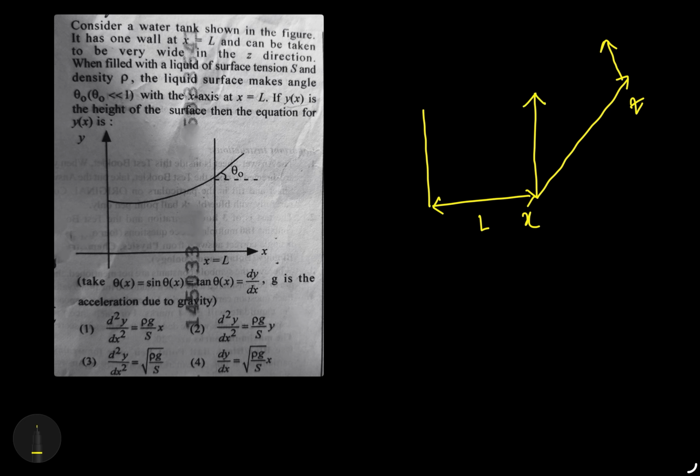And we can take the height of the tank as in the y direction, right? And there is a liquid which has a surface tension of S filled in this tank, okay? And the liquid surface, as we move towards the x direction, has risen up to an extent and is making a meniscus type of surface, a curvature.